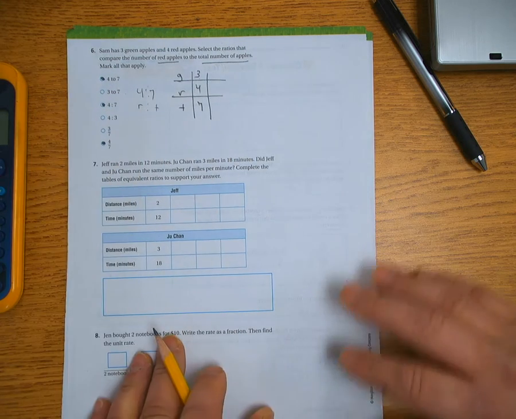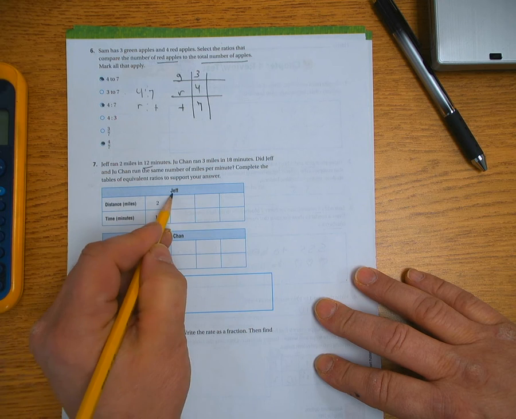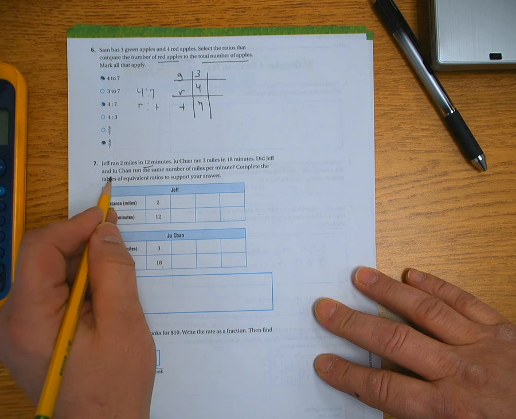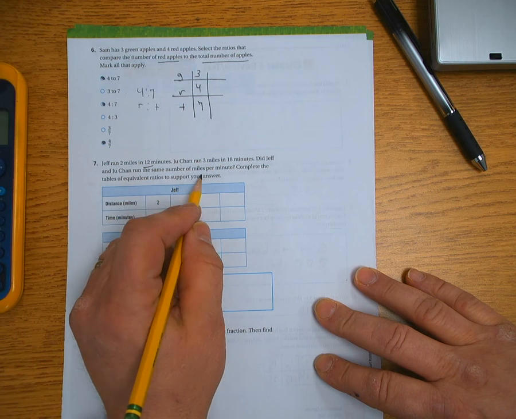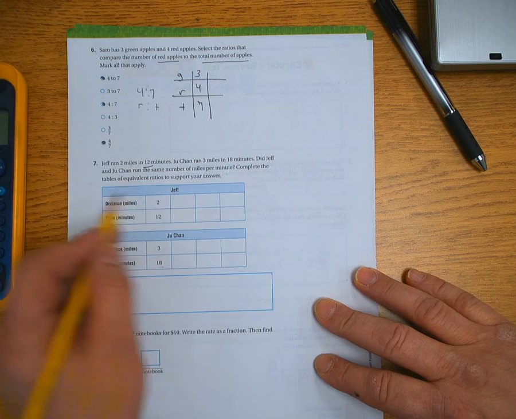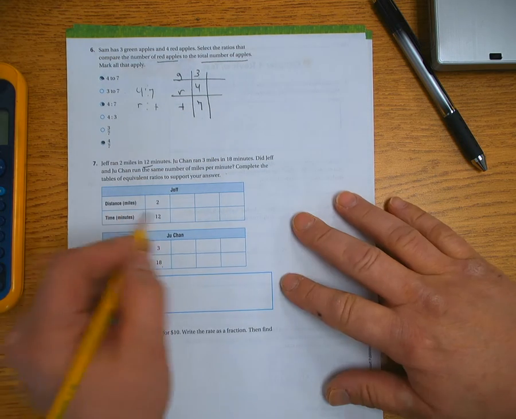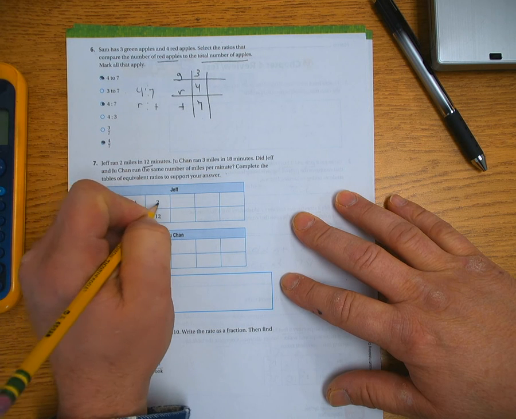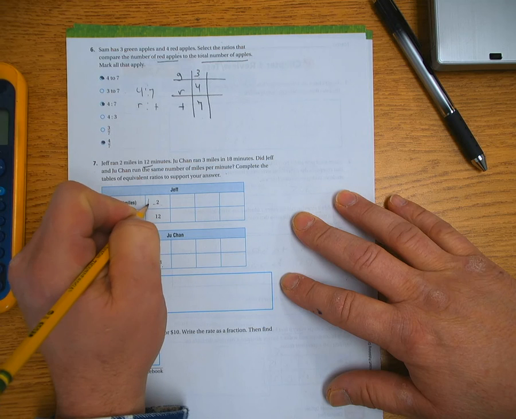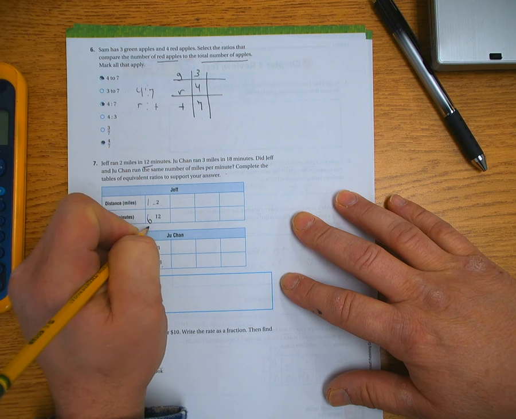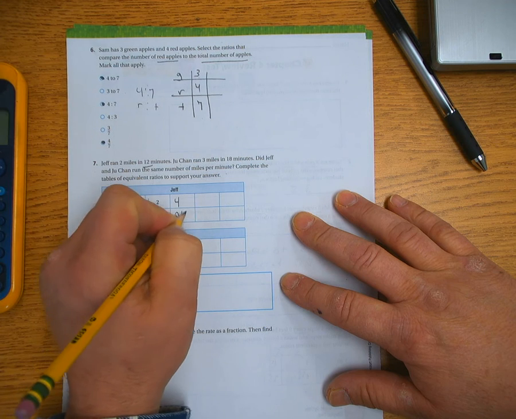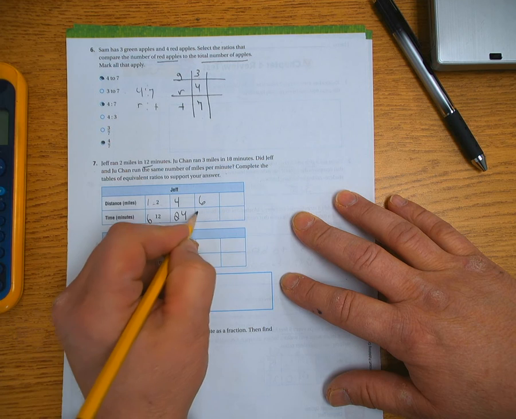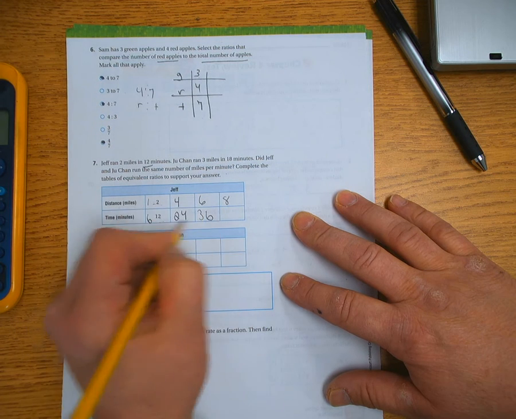Jeff ran 2 miles in 12 minutes. You can see Jeff right here. Ju Chan ran 3 in 18. Did Jeff and Chu run at the same number of miles per minute? Complete the table. Here we want to get a numerator and denominator together. If I reduce this, I get 1 to 6 if I divide by 2. 4, 24. Times 3 is 6, times 3 is 36. Times 4 is 8, times 4 is 48.